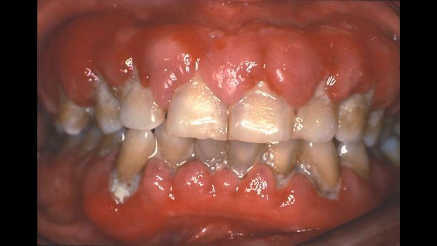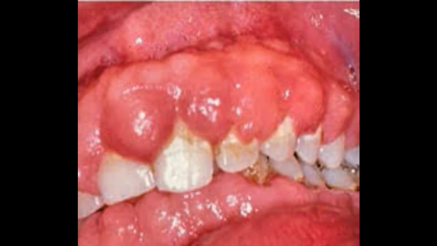First, let us see inflammatory enlargement. Here the enlargement results because of local irritation such as poor oral hygiene, accumulation of dental calculus or mouth breathing, and it represents host tissue response to dental plaque accumulation. Here the gingiva is soft, edematous and sensitive to touch, and it can easily bleed. It looks glossy and non-stippled.